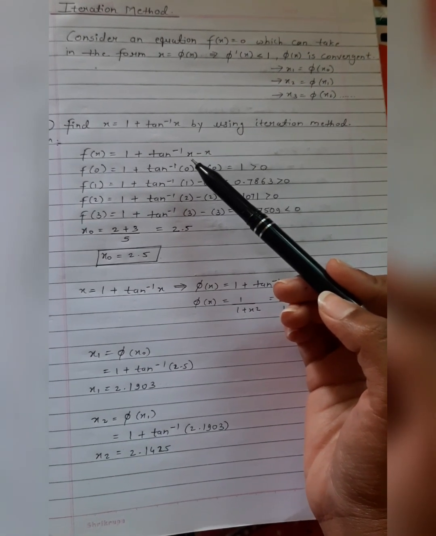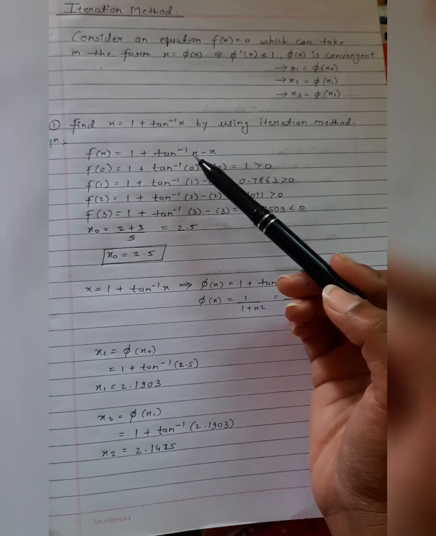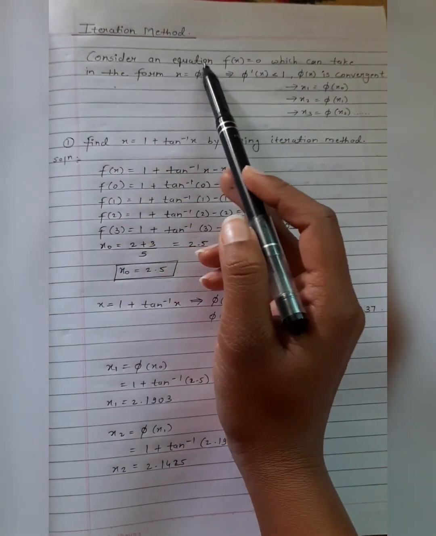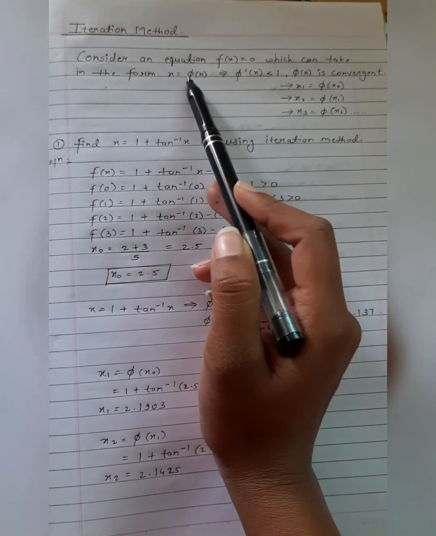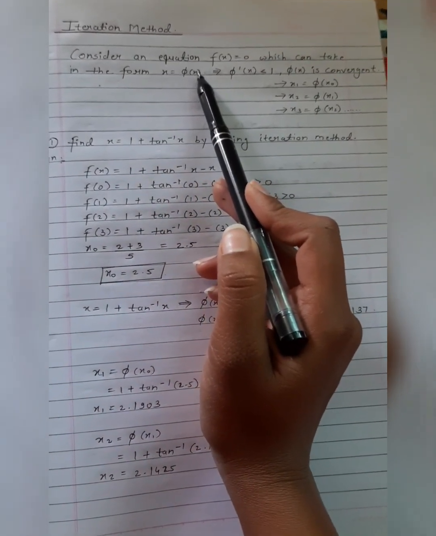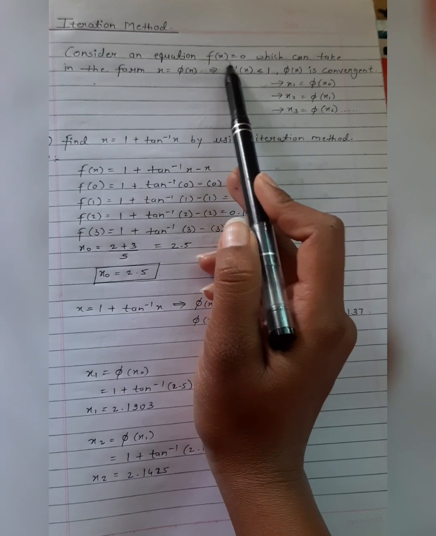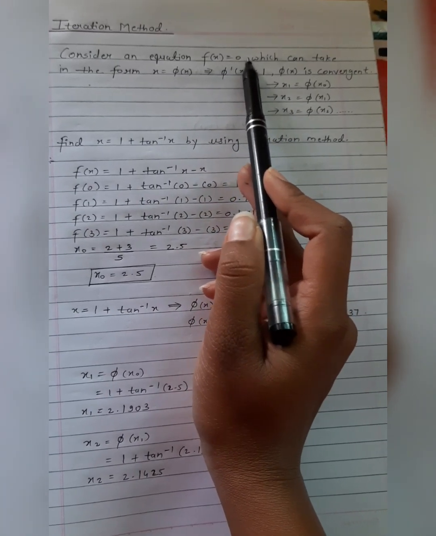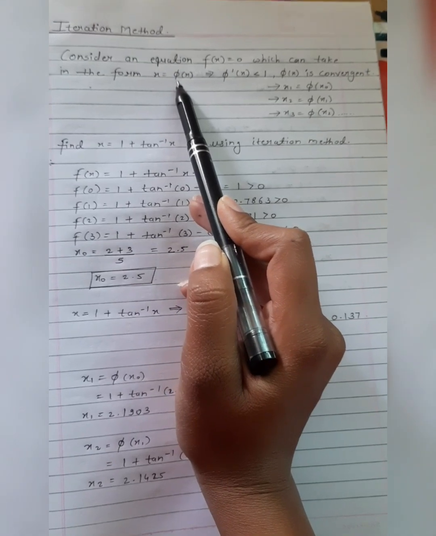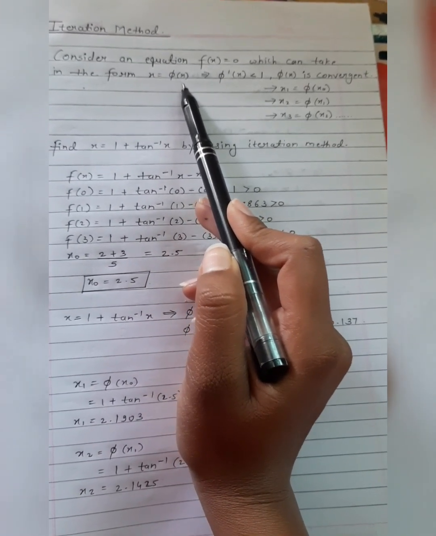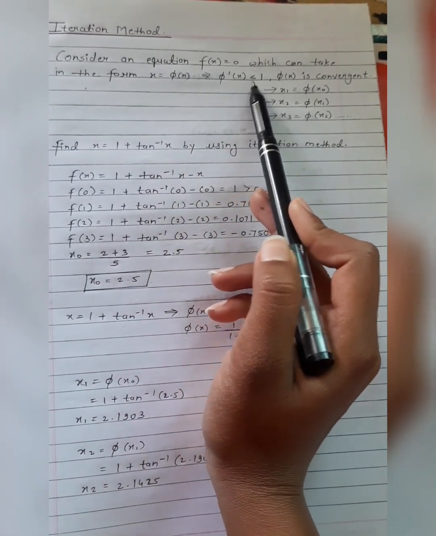Hello everyone. So today we learn the iteration method. Consider an equation f of x equals 0 which can be taken in the form x equals phi of x. This means for an equation f of x equals 0, we have to take this equation in the form x equals phi of x.